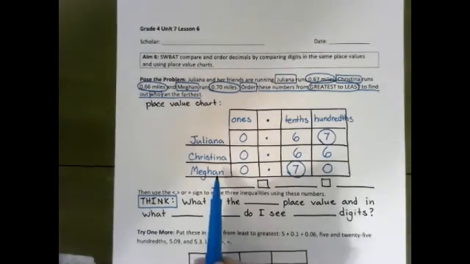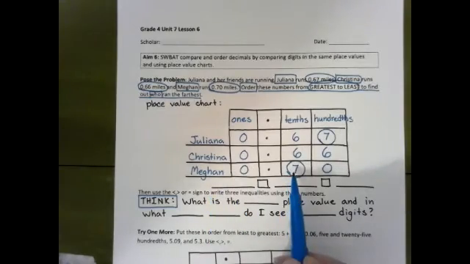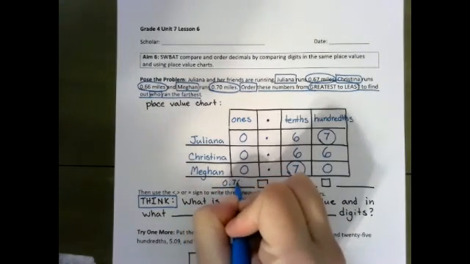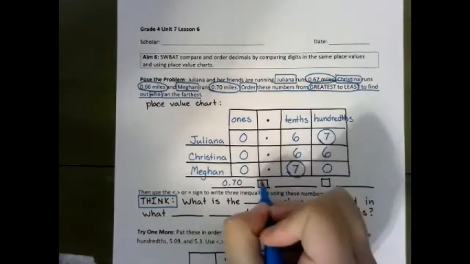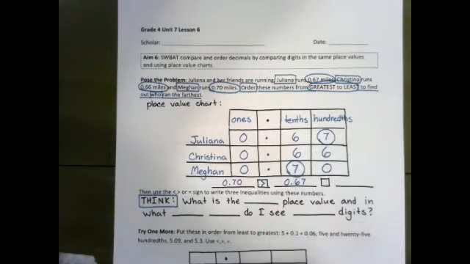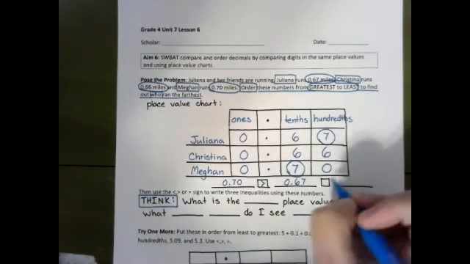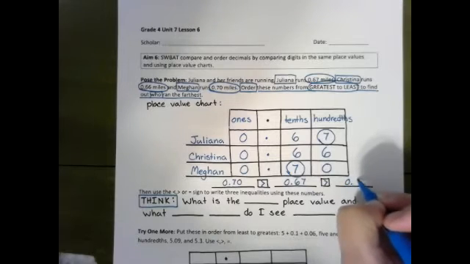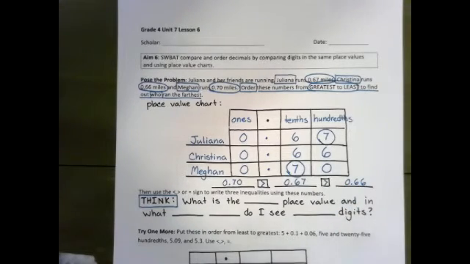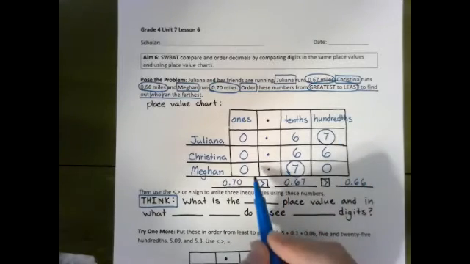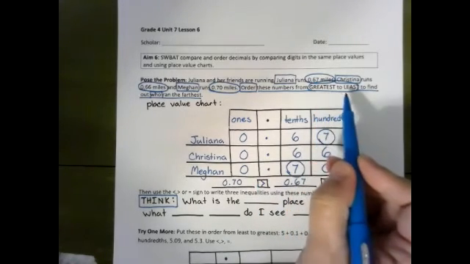That's right, Megan ran the furthest. She has 7/10 and 0/100ths. This amount is greater than Juliana, who ran 6/10 and 7/100ths. And Juliana's amount is greater than Christina, who ran 6/10 and 6/100ths. This inequality puts the values in order from greatest to least.